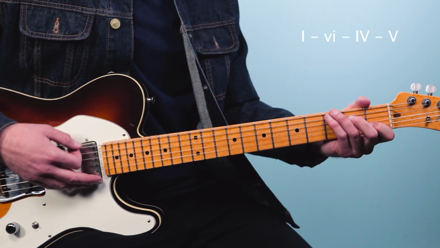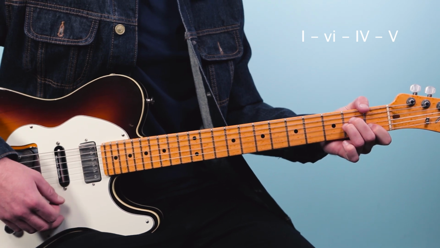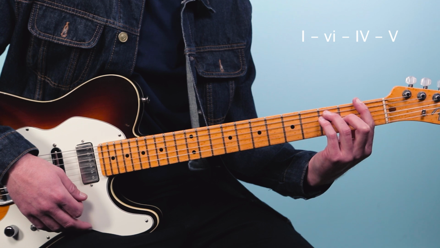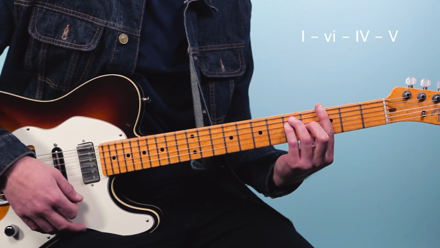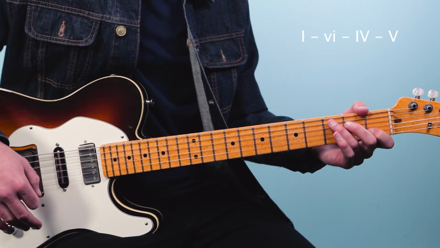Number 3 is what I call the doo-wop chord progression, and this starts on a C, so the 1 chord, then goes to the 6 chord, A minor. Then we have this cool kind of build where we go F up to G, the 4 to the 5 chord. Now, a lot of times you'll hear this in like a 6/8 timing.